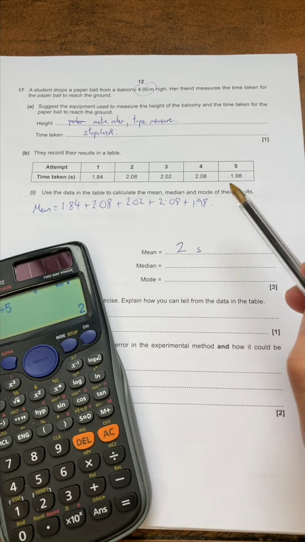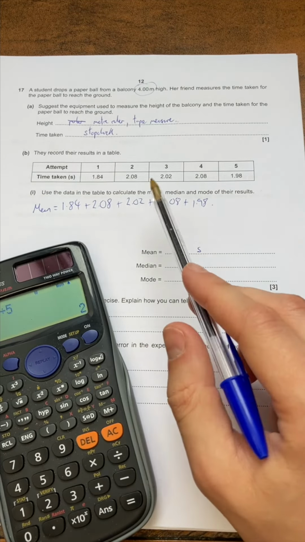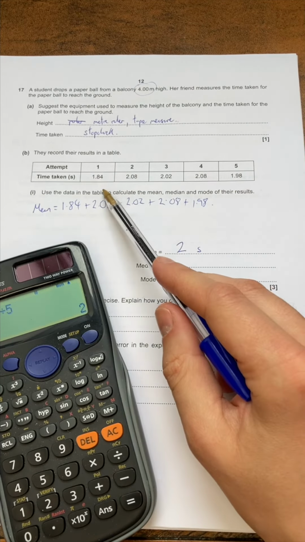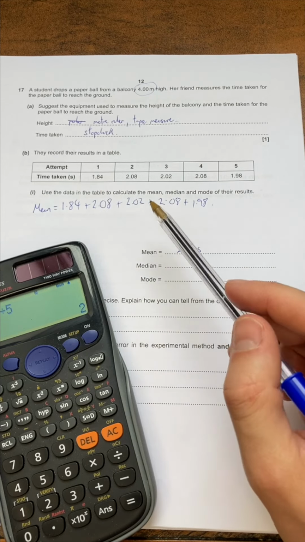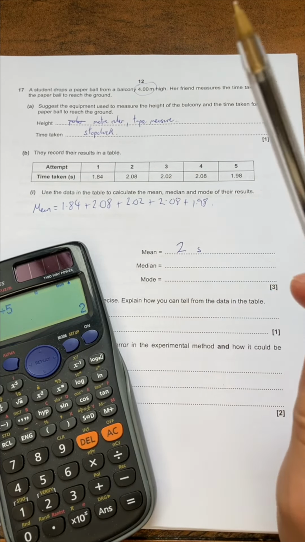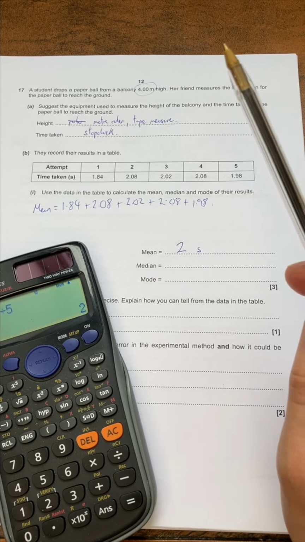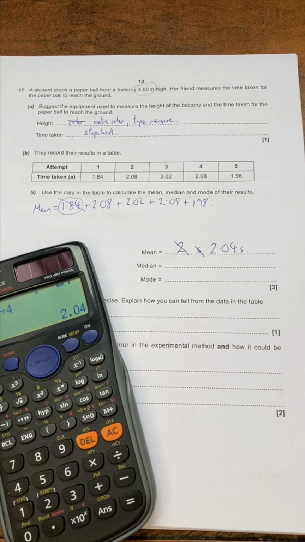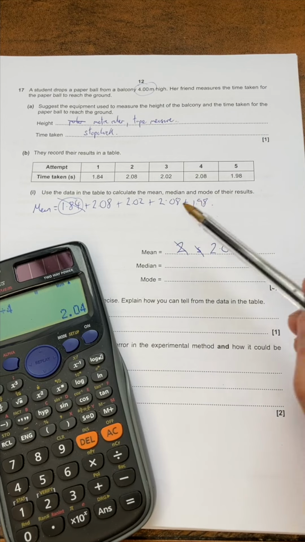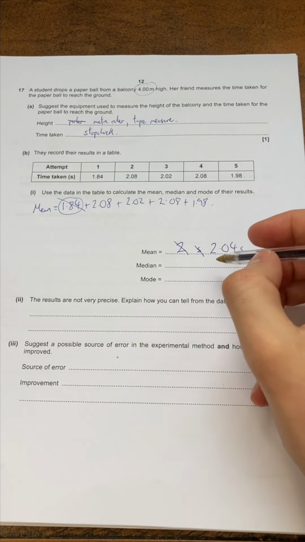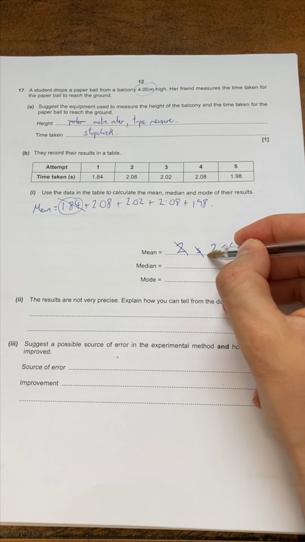Some above and some below. However, in calculating this, you'll notice that while some of the results are very close to the mean, one of them is pretty far out. As this is a higher tier paper, we need to show good scientific experimental skills, so identifying that anomaly is crucial. Here it is. Let's discount it and recalculate the mean, 2.04. You'll be pleased to hear that the mark scheme allows you to have 2 seconds as your mean if you forget to discount the anomaly. With that in mind, I'll show you the 2 different ways of answering this question.